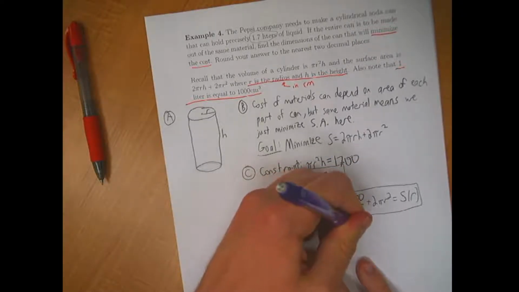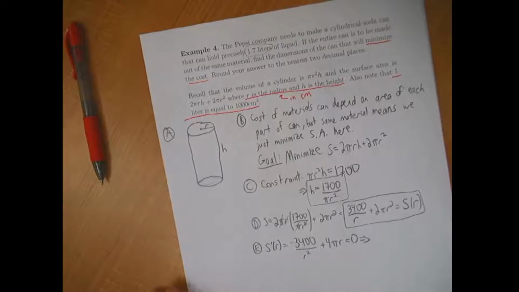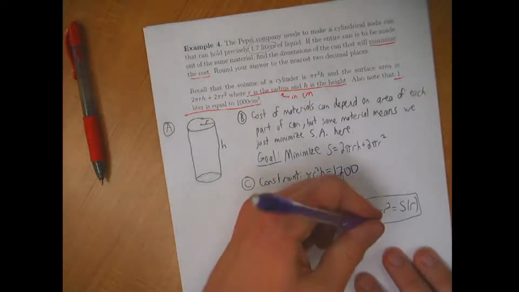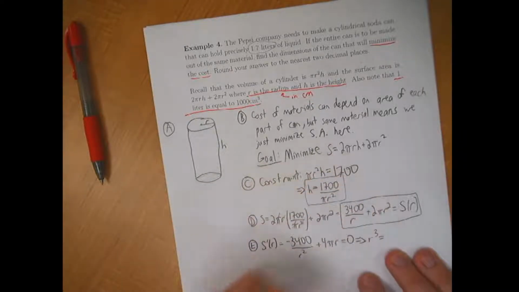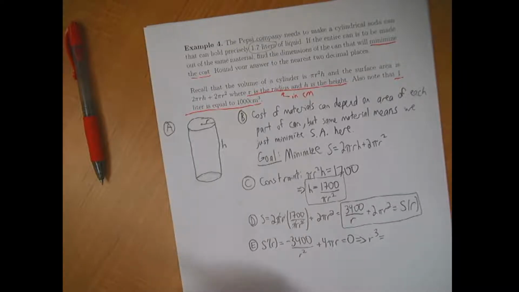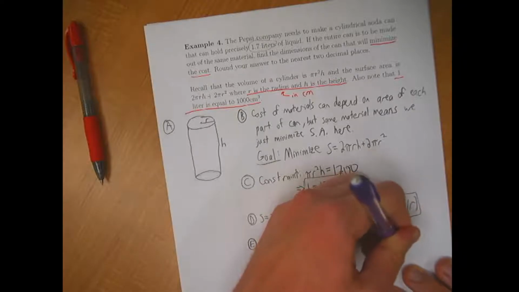So if we set this equal to 0 and solve, as we did in example 2, we're going to need to get this in terms of r cubed first. So if we use similar algebra as in the second example, r cubed should equal what? Focusing on exact values here, not decimal approximations yet. 3400 over 4 pi. Yep. Okay.